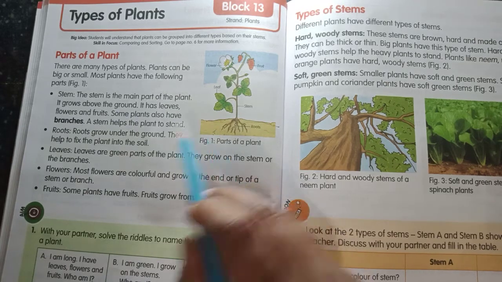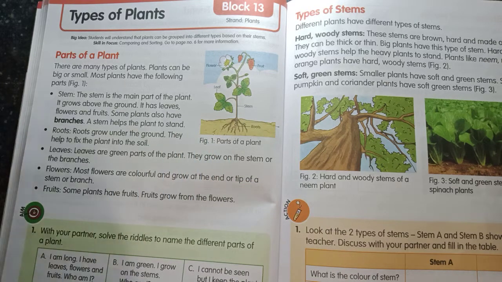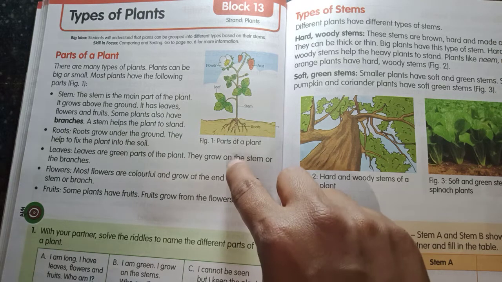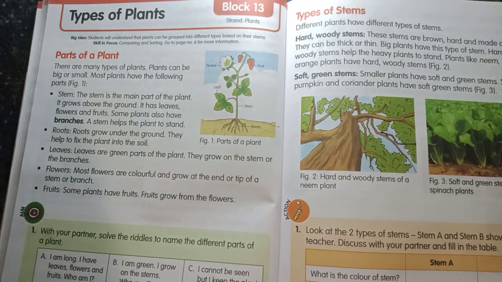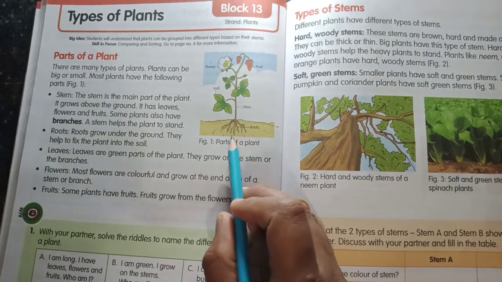Minerals and nutrients means they are the things that gives us energy. We will have minerals and nutrients in the food. It is present in the food we eat, so we get energy from them. What about plants? The minerals and nutrients are present in the soil. Okay, so all these things are sent to the different parts of the plants from the roots. Okay, they grow under the ground.